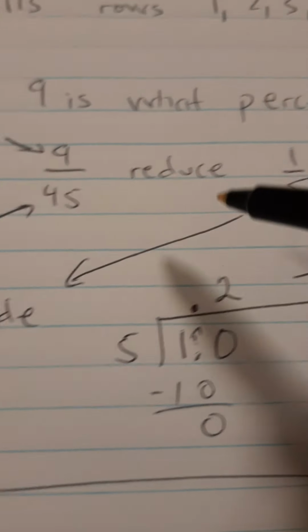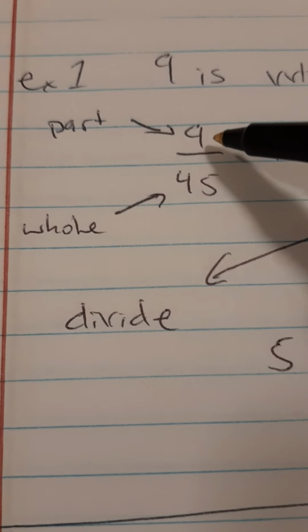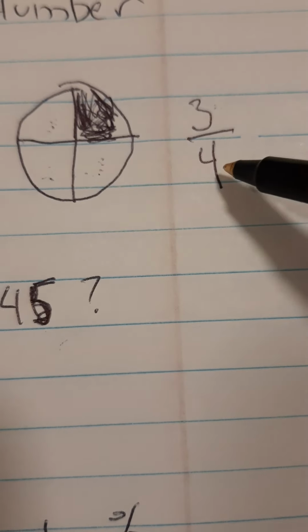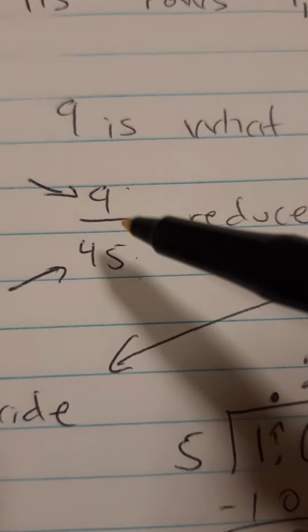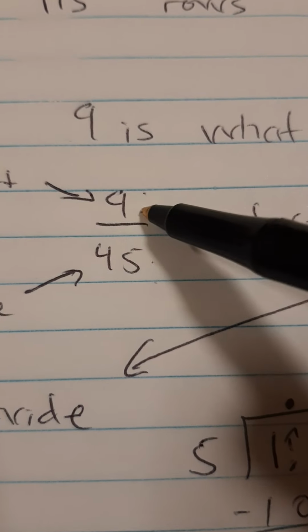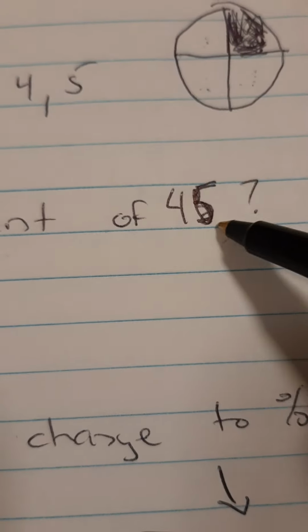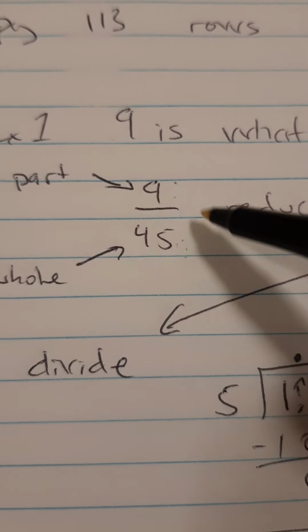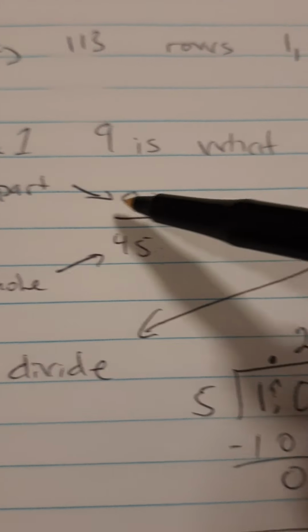The first step is to write the part over top of the whole. Just like we did with our pizza or circle, we write the part, the 3, over the whole, which is the 4. Here, we write the part, which is the 9, over the whole, which is 45. After you do this, life's going to become a lot easier.